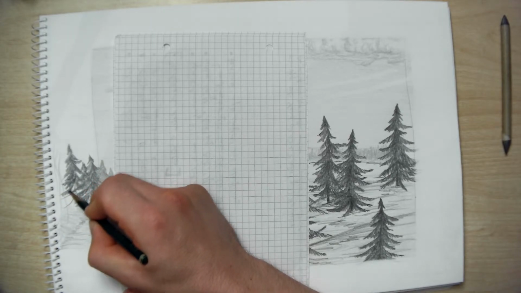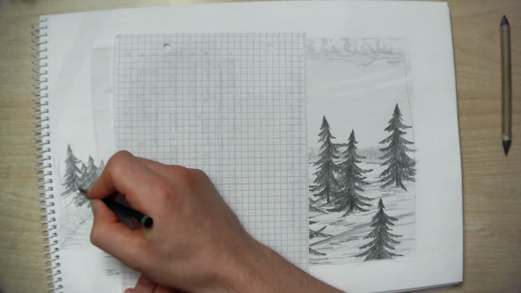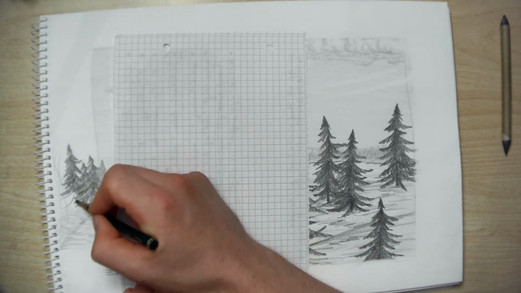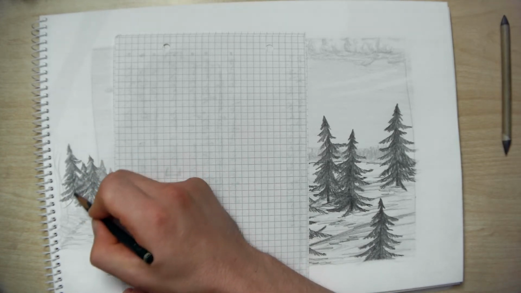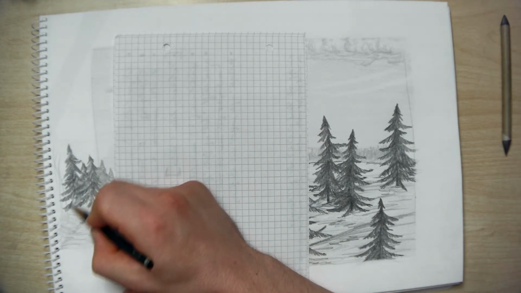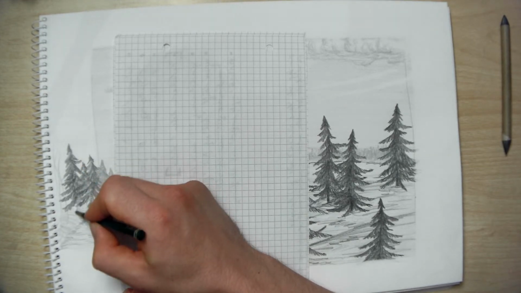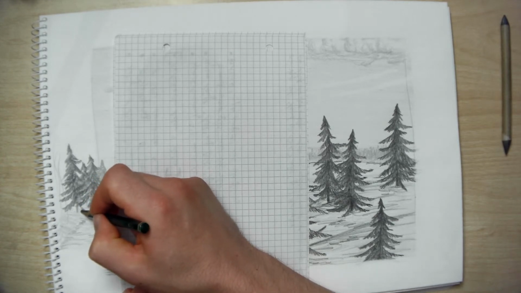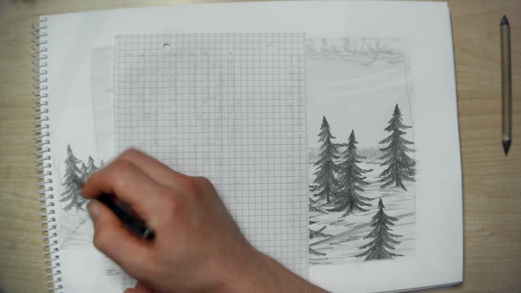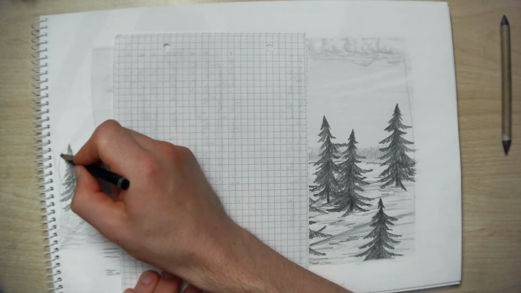I want to fill in the gaps, because I want this to be a really thick, dense forest. Okay.